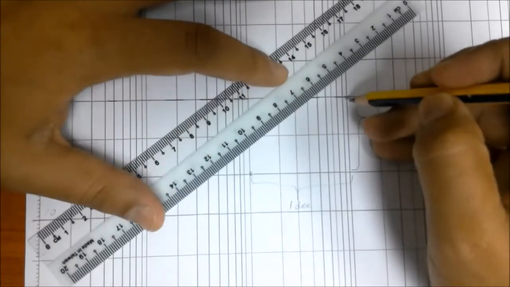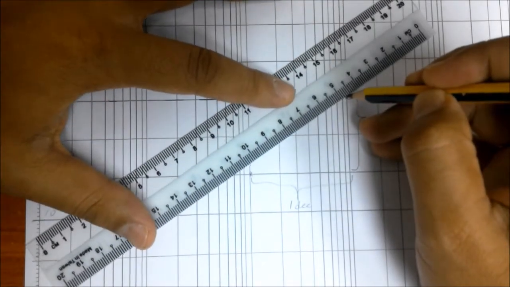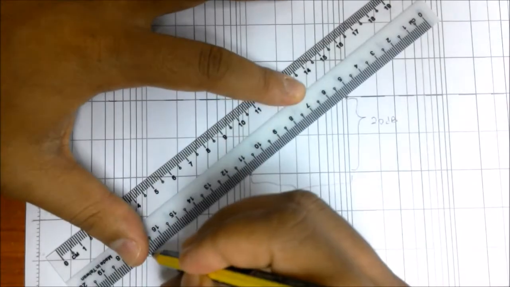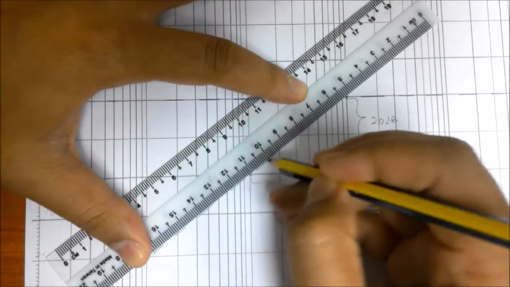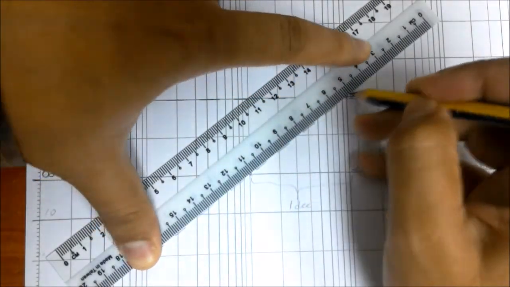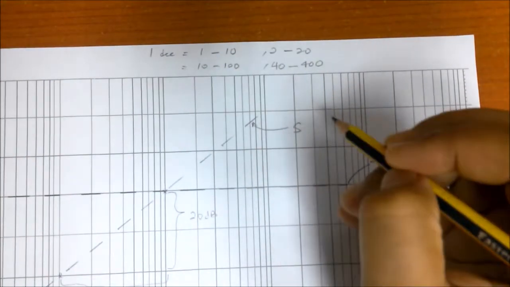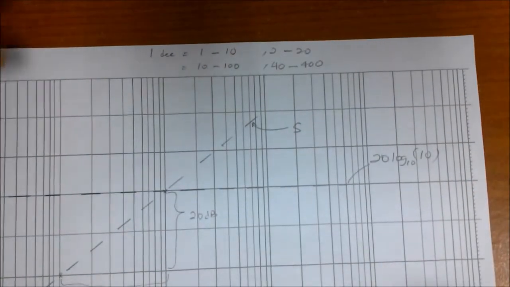So let's draw the straight line for this factor. Okay, draw. So that is for S. So that is the S.